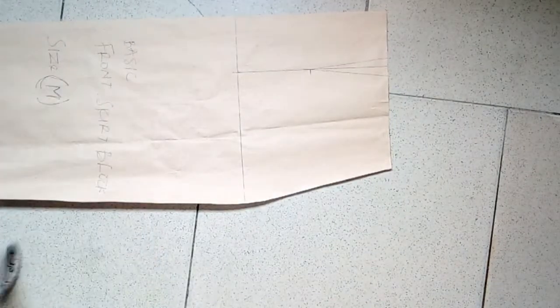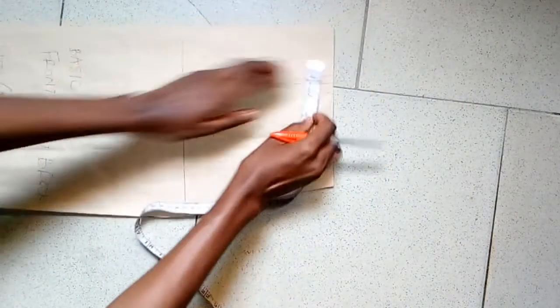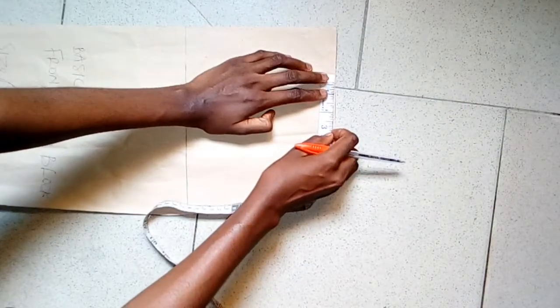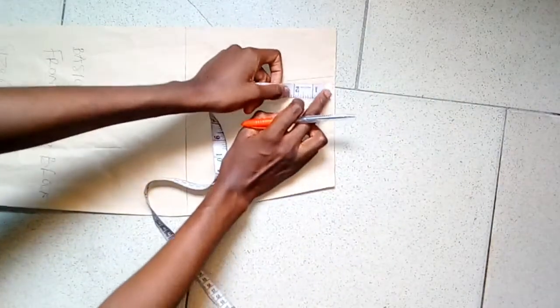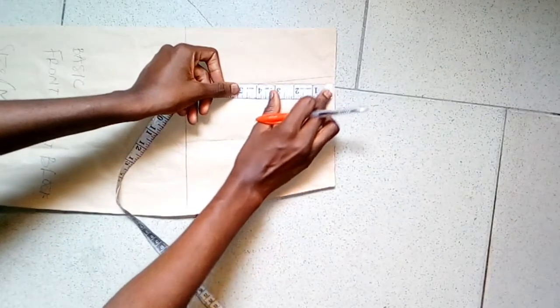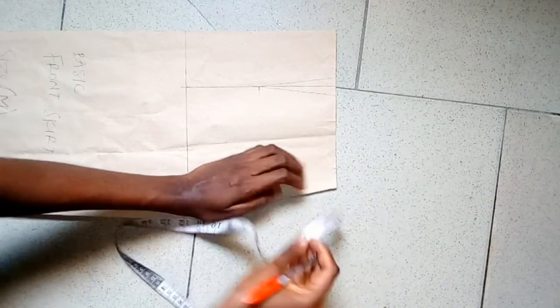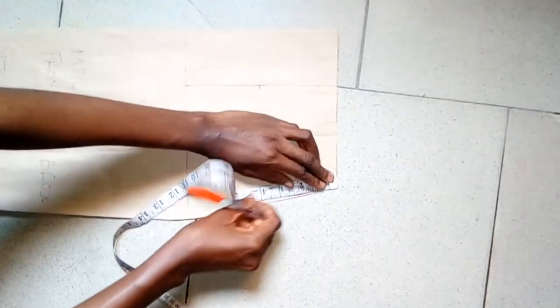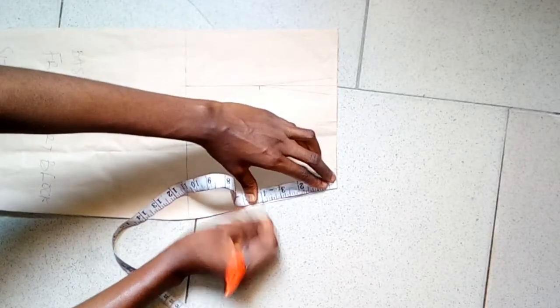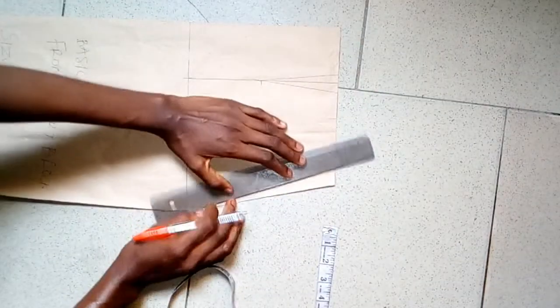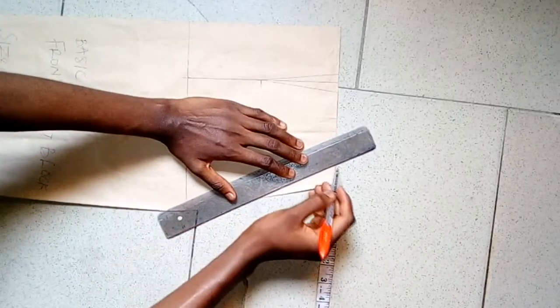And how do I do that? I'm going to be measuring here. This is 1 inch. The distance to where the dart stops is 4 inches. So from here, I'll take out 1 inch and measure the distance here, 4 inches. And with my ruler, I join it together like this.